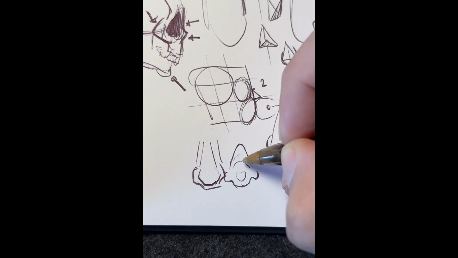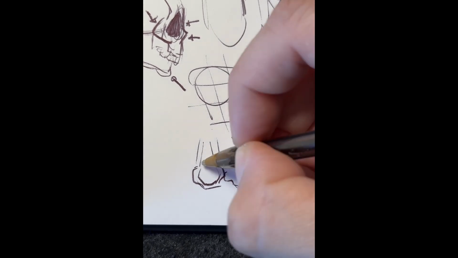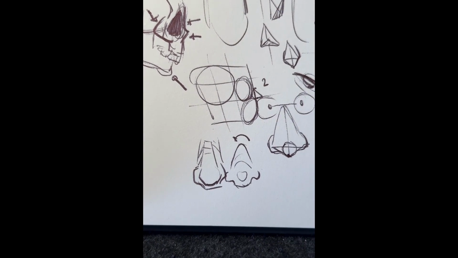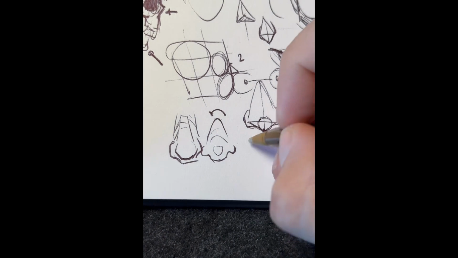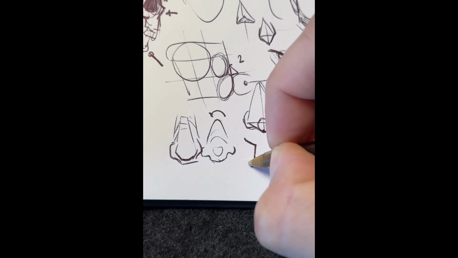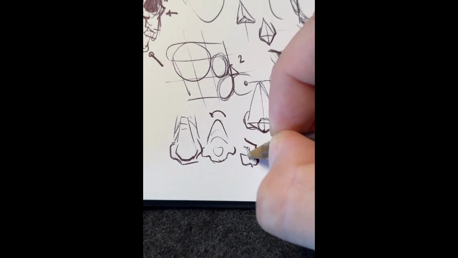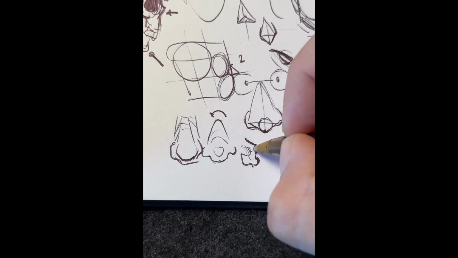The sides are, so it could be round or it could be sharp, depending on how the person's face is. If a person has, let's say, a broken nose, like Wolverine or something like that, right? You wouldn't want to draw a really smooth nose. You would want to draw something with rigidity.